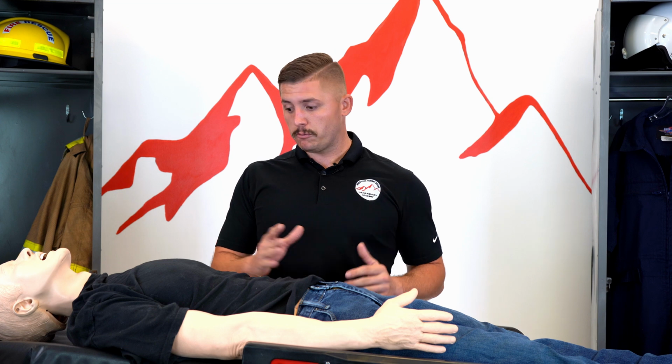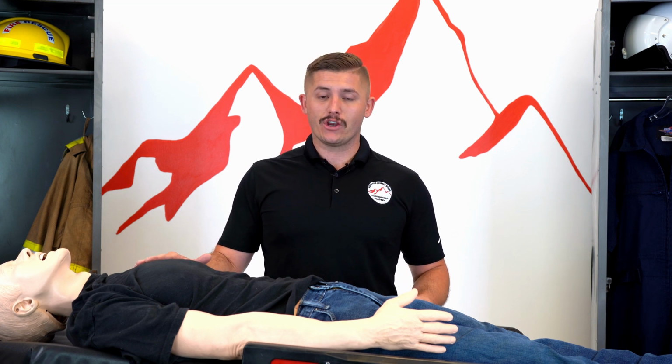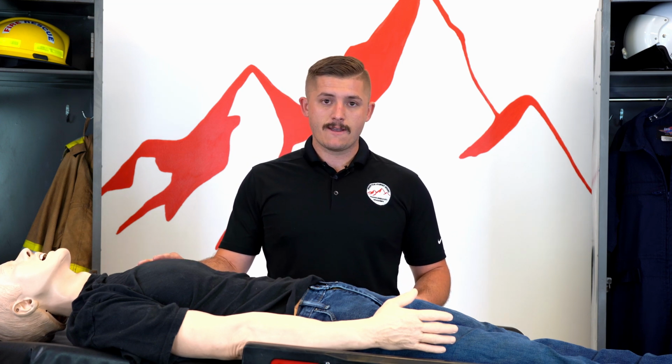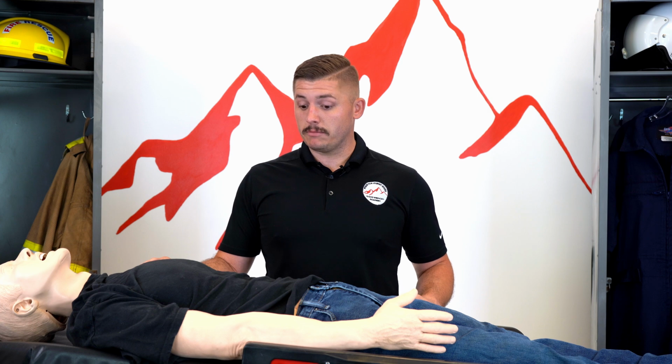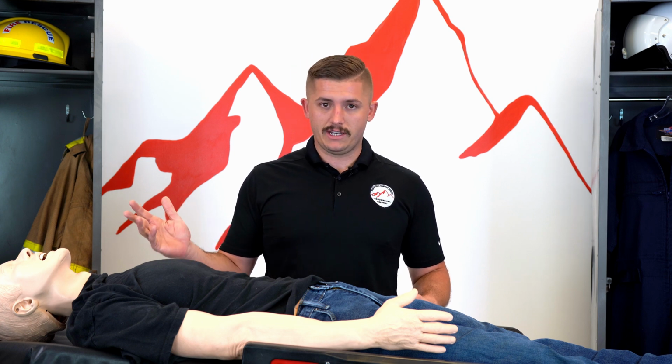But not only just the full points, you need to ask good questions to figure out how you're going to actually treat this patient, okay? One mnemonic we use for chest pain, I personally love it for all call types. You can kind of bend the mnemonic however you want to to ask certain questions, but it's OPQRST. So onset, provocation, quality, radiation, severity, and time.